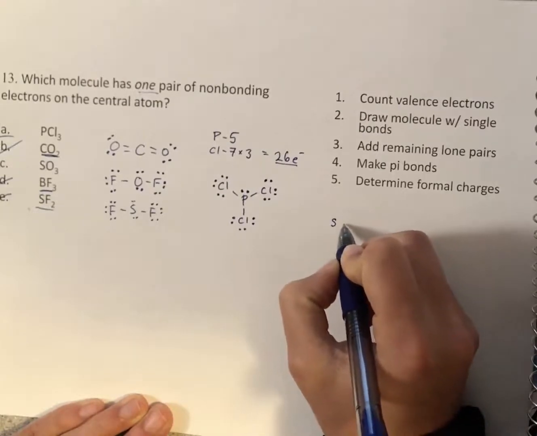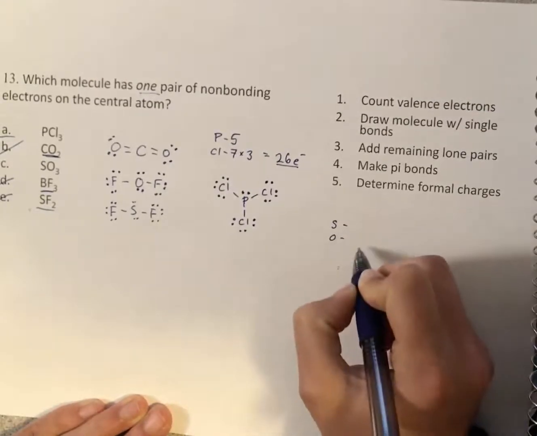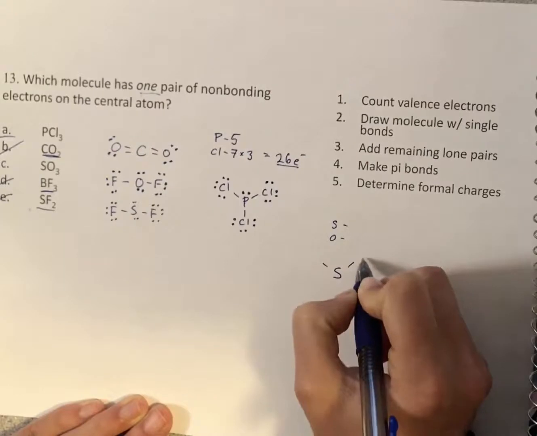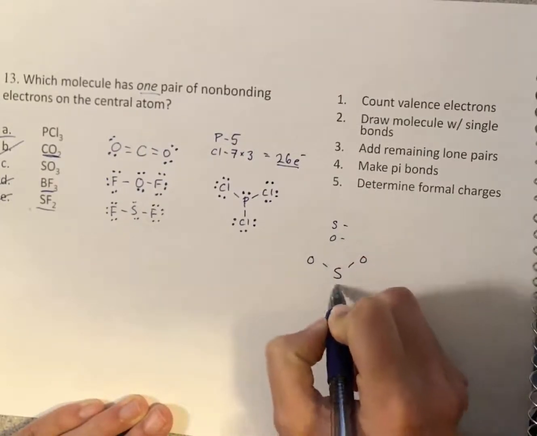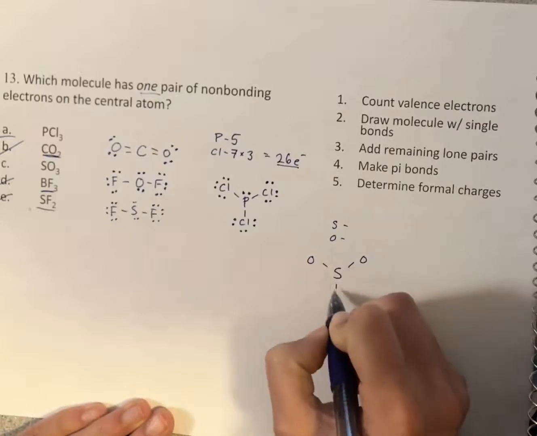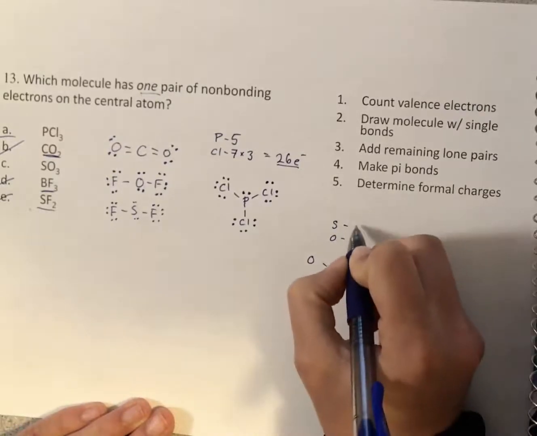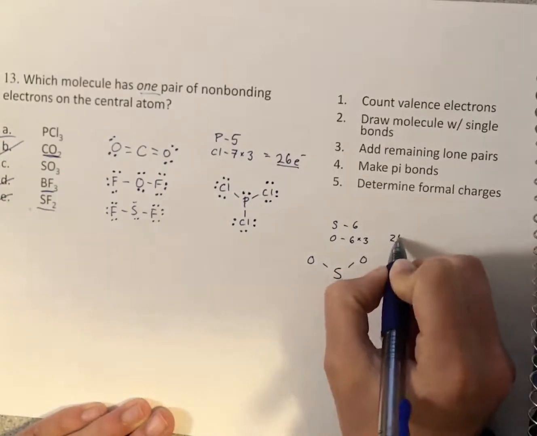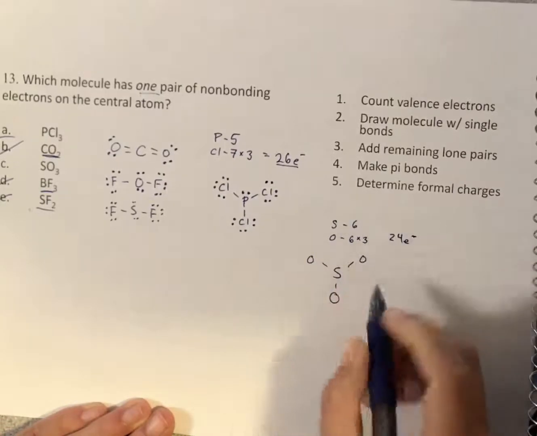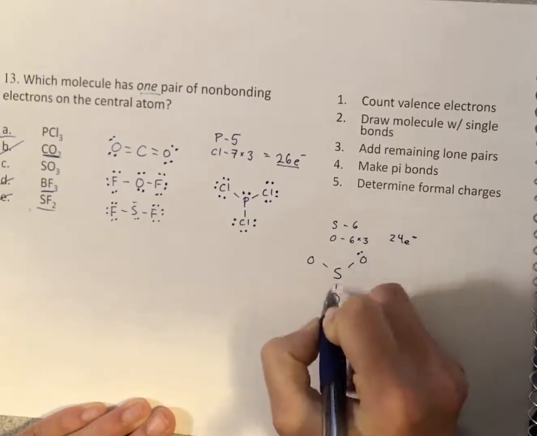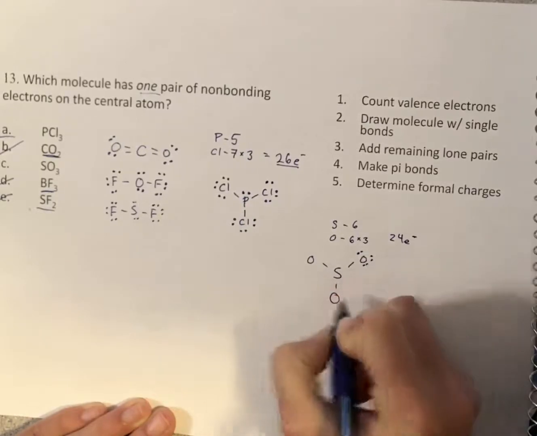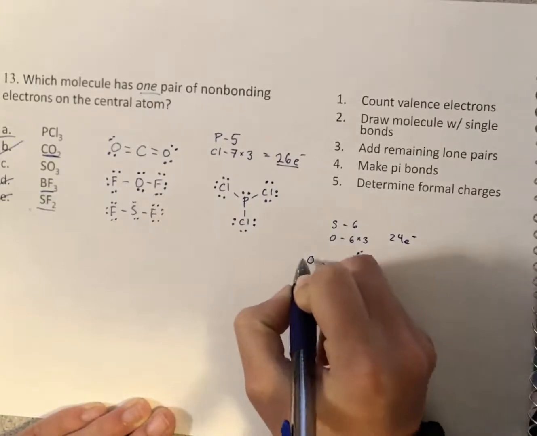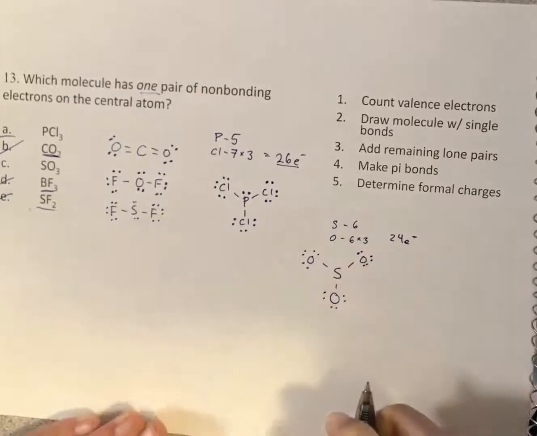SO3, S is different than the oxygen, so that's why we're going to put it in the middle. And also, it is less electronegative than oxygen. And we'll have 6 for sulfur and 6 for oxygen. So we're going to have 24 valence electrons. Didn't leave myself too much space. But 1, 2, 3, 4, 5, 6, 7, 8, 9, 10, 11, 12, 13, 14, 15, 16, 17, 18, 19, 20, 21, 22, 23, 24.